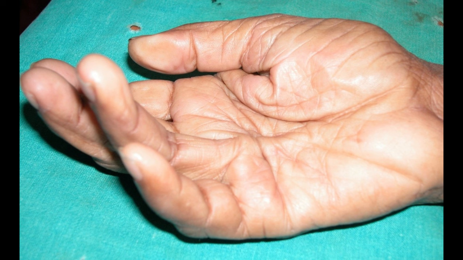Would you like to do any investigations to confirm your diagnosis? I would like to take a detailed history, sir. And Dupuytren's contracture is a clinical entity and the diagnosis is made clinically. Yes, sir, it is a clinical diagnosis. You don't need any investigations for your diagnosis.